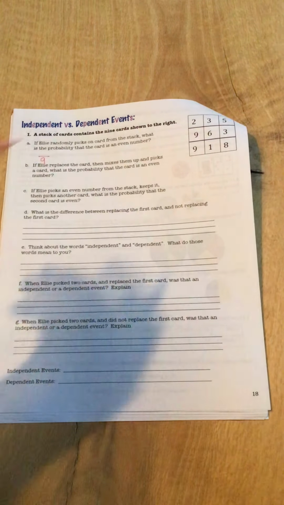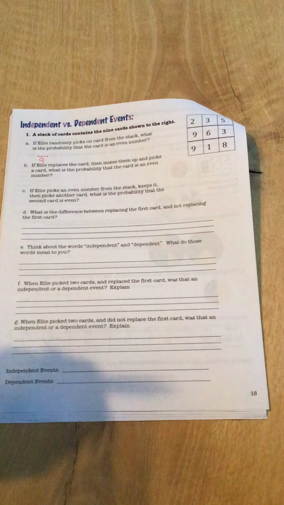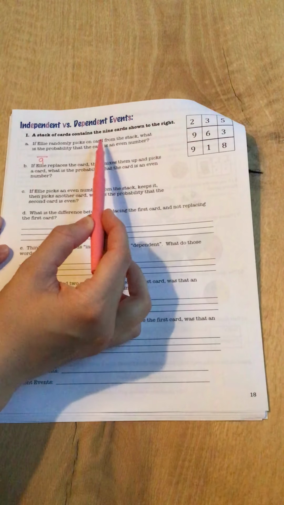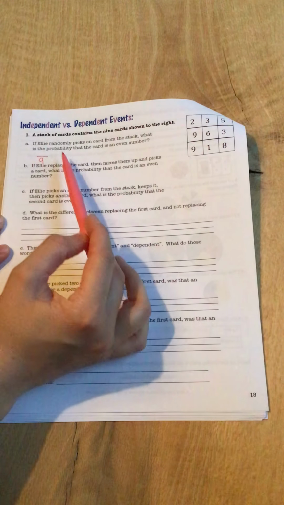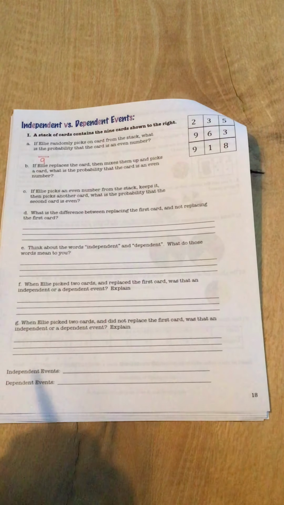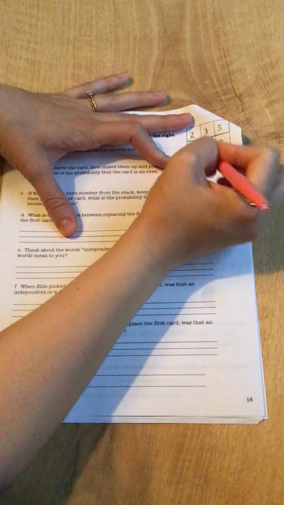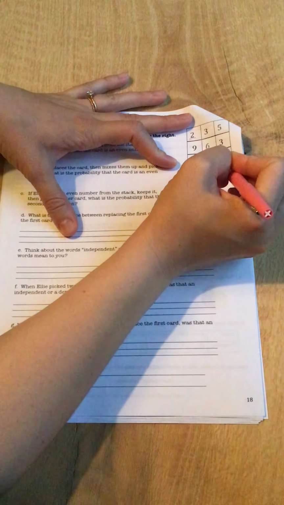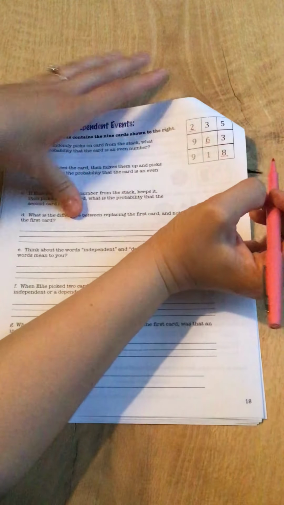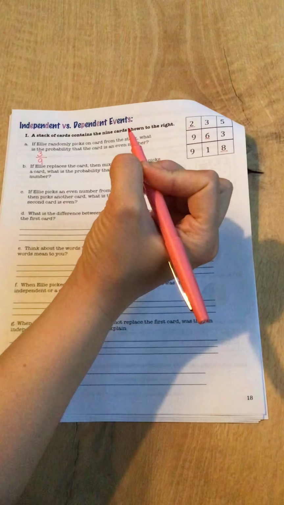If Ellie randomly picks one card, I think they meant to say 1. If Ellie randomly picks 1 card from the stack, what is the probability that the card is an even number? Okay, so if we're looking for even numbers, 2, 4, 6, 8. Those are all the evens, the rest are odds. So we've got 1, 2, 3, 3 out of 9.